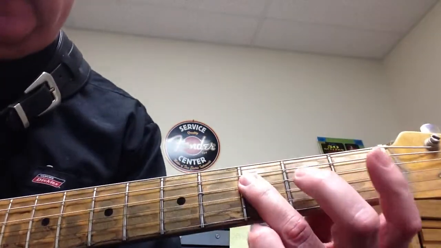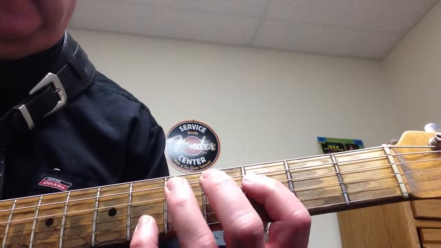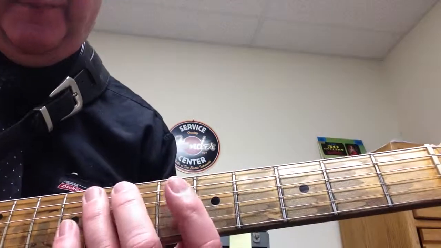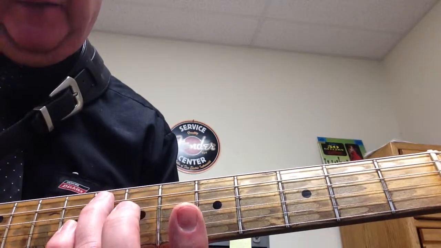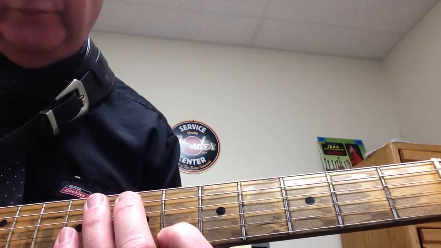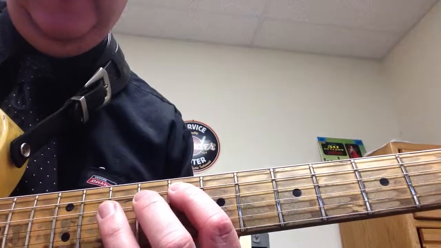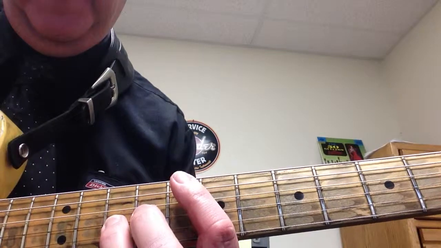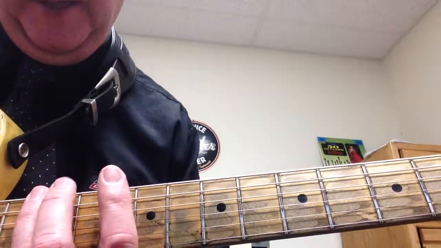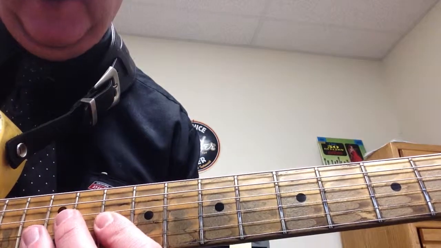Wouldn't hurt to actually write these out in tab or as a grid. Pattern 5, 4th string, 3rd fret, 2nd string, 6th fret. Pattern 1, 8th fret on the A string or the 5th string, 6th fret on the 2nd string. Pattern 2, again, we're at the 8th fret on the 5th string and the 10th fret on the 3rd string, and then pattern 3, 13th fret on the E string, 10th fret on the G string, 13th fret.